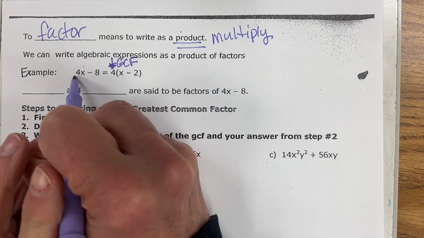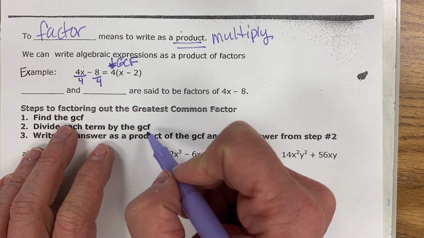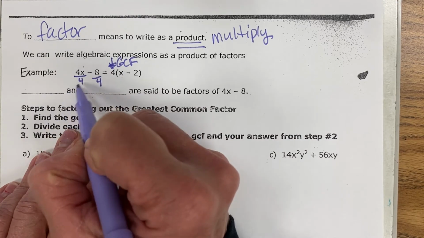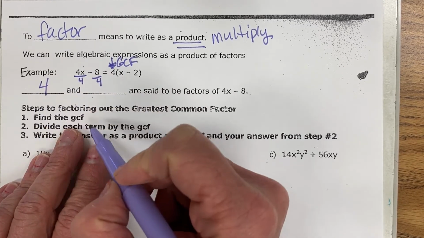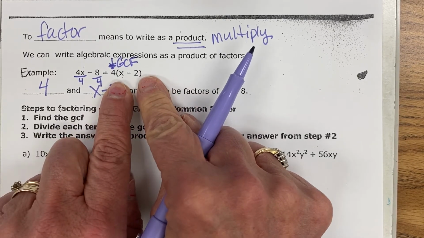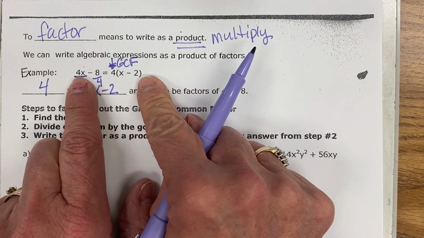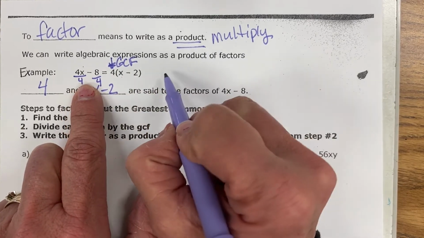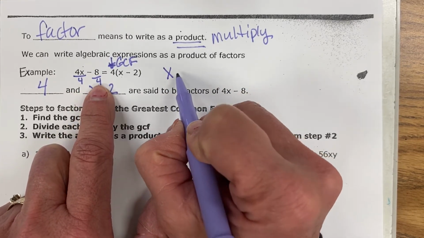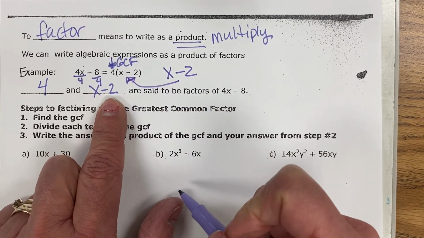So if I was to divide each one of these by 4, what am I left with? And so the factors of that are going to be 4 and x minus 2. These are the factors of that. So when you take 4x and you divide it by 4, you are going to get an x. And when you take a negative 8 and divide it by 4, you get a negative 2, and that's where that comes from.